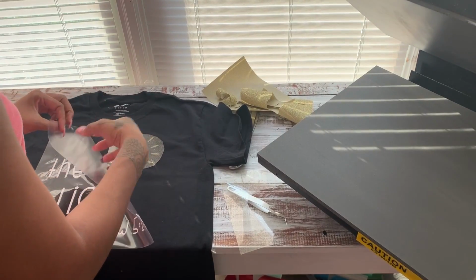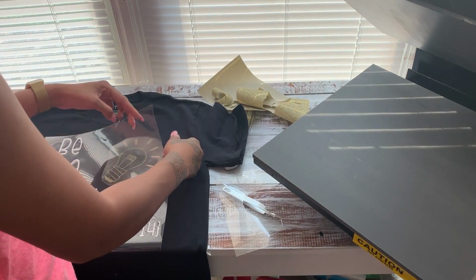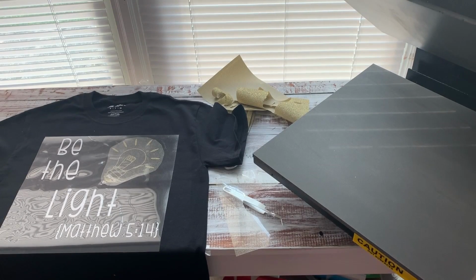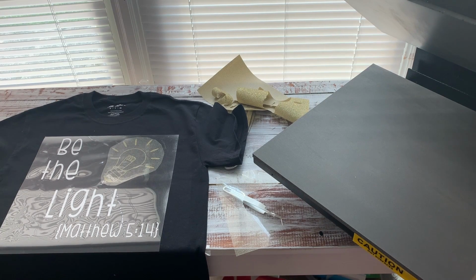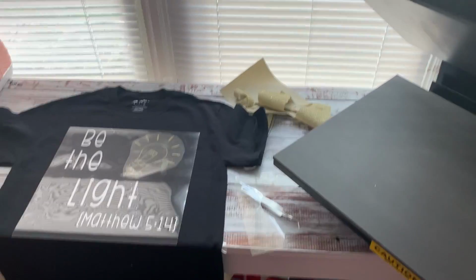I actually forgot how I had my light bulb. Okay, let me go check my picture. All right, so it was pretty much like that.